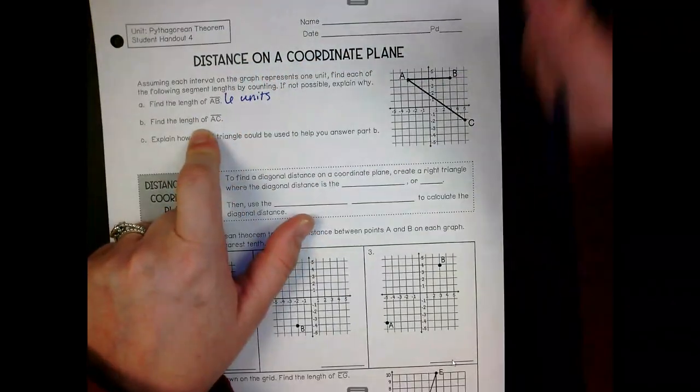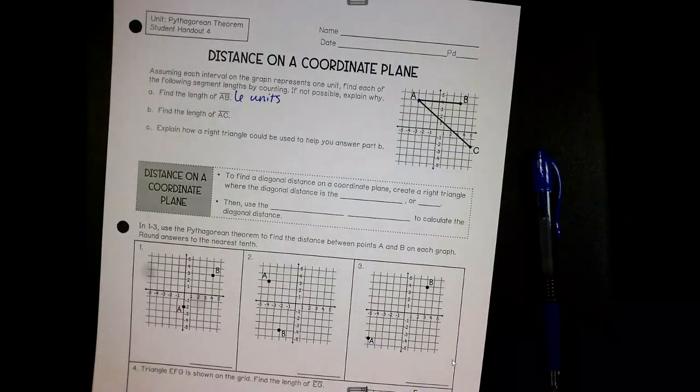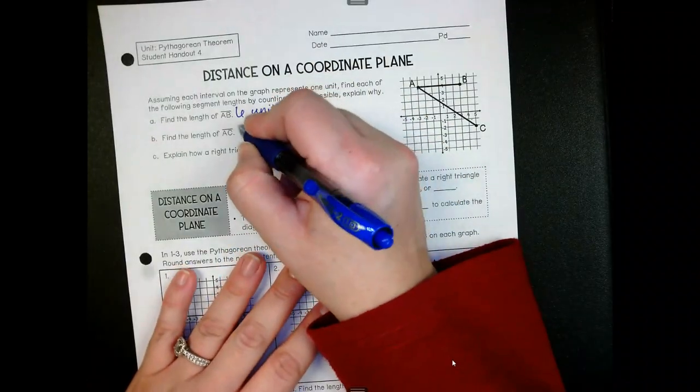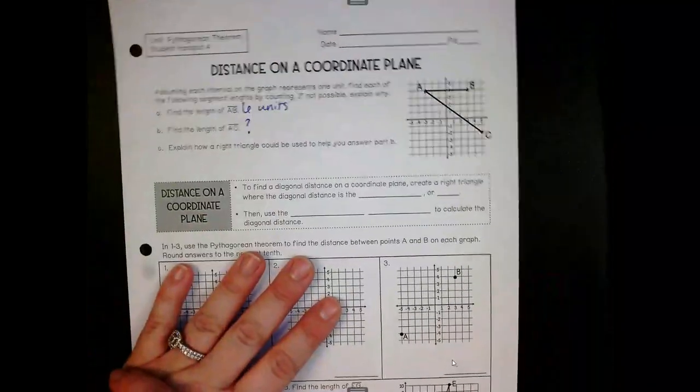So from A to C, how many units would that be? 10. 7. I got 9. I got 10. Okay, 10, 7, 9. So is there really an accurate way to know exactly what that length is just by looking at it? No. So we don't know what it is right away.